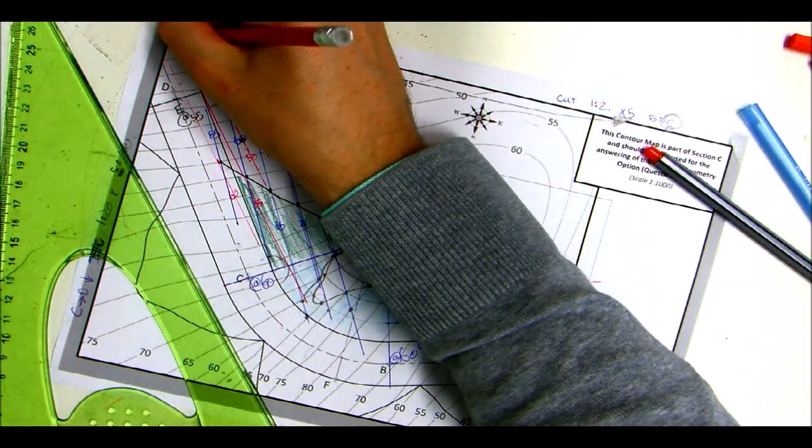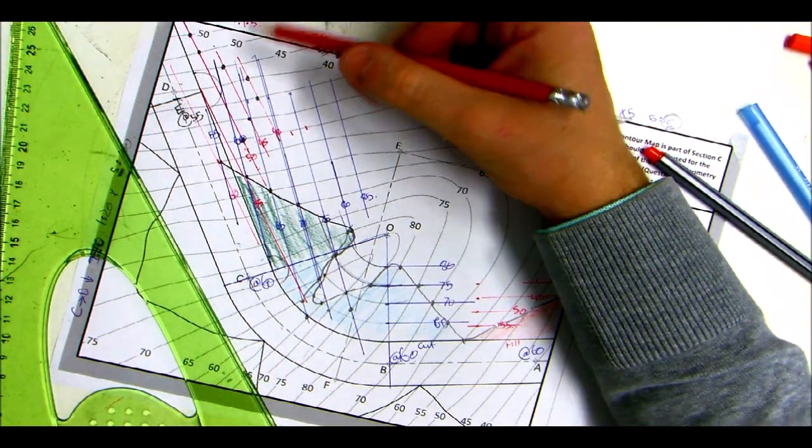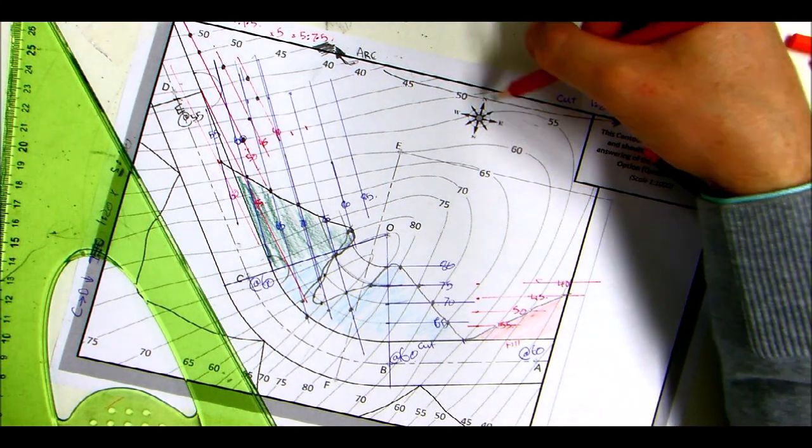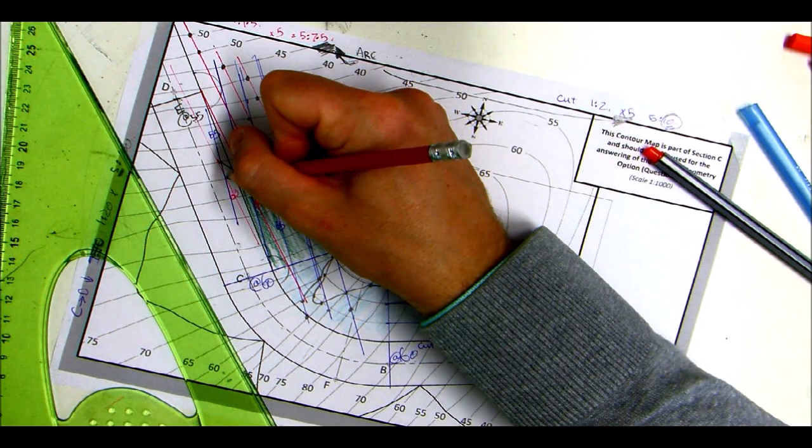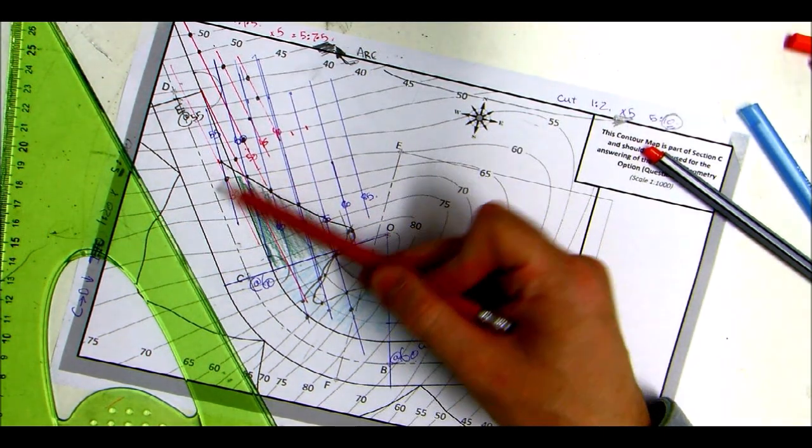So 50 hits here and here and there. 55 crosses 55 there. 60 crosses 60 there. So that's enough because I've intersected with the road.